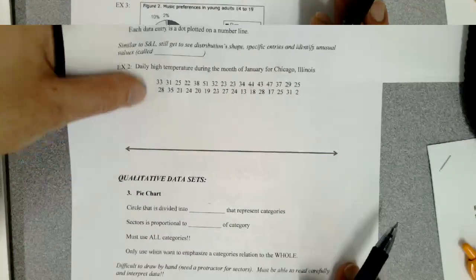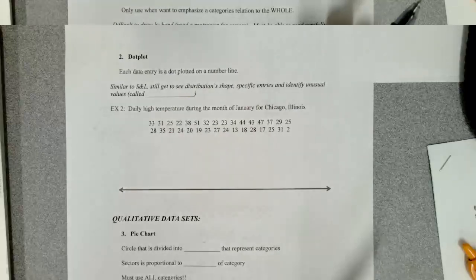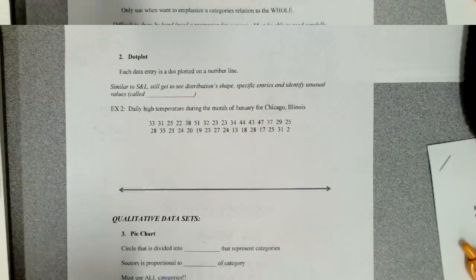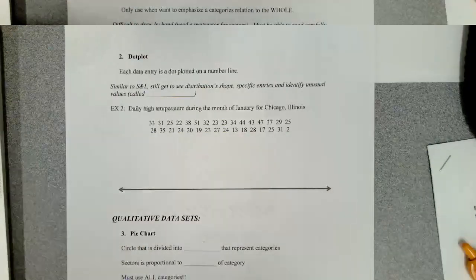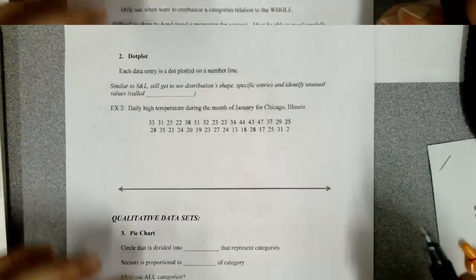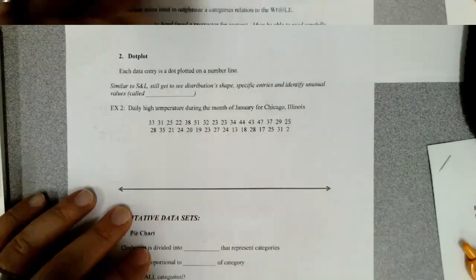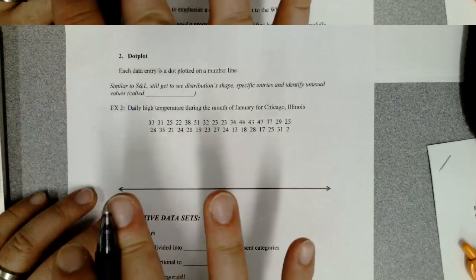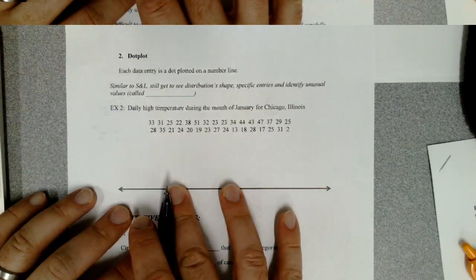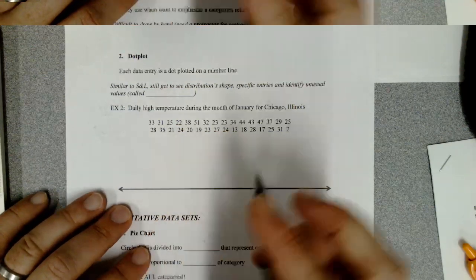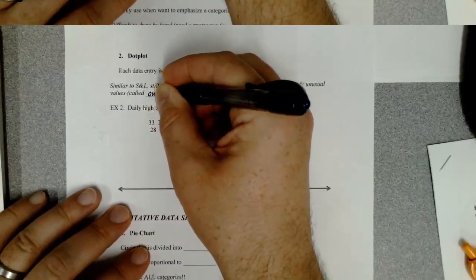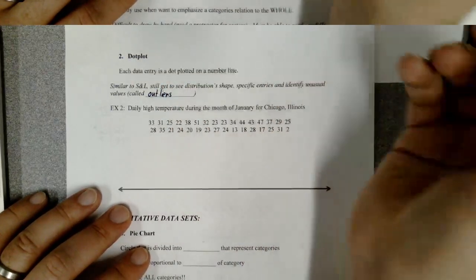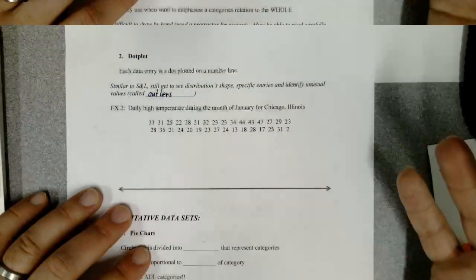On the back, we're going to be looking at dot plots. Dot plots are a little bit faster than stem and leaf plots because you don't really care about ordering and you can just put them all together. Looking at this one, you can still see those distribution shapes really well, and you can see something called an outlier particularly well. So is it really far away from all the other numbers?